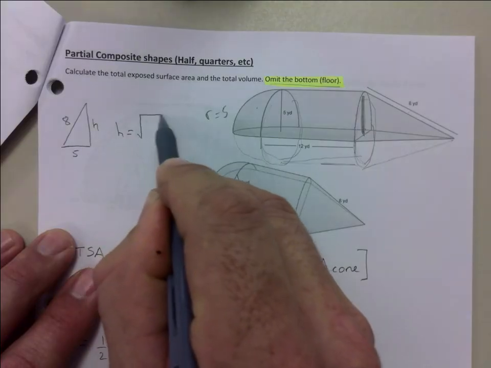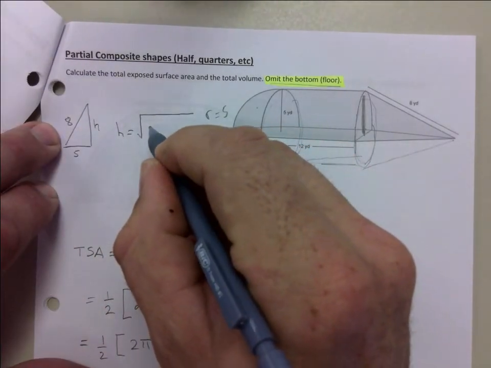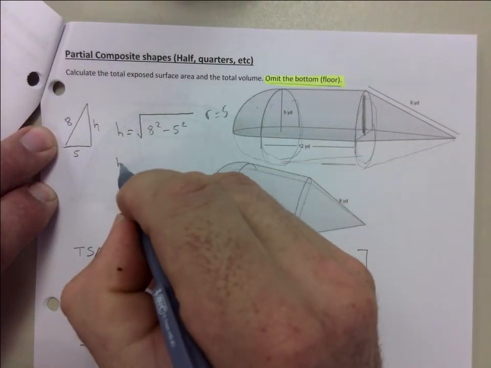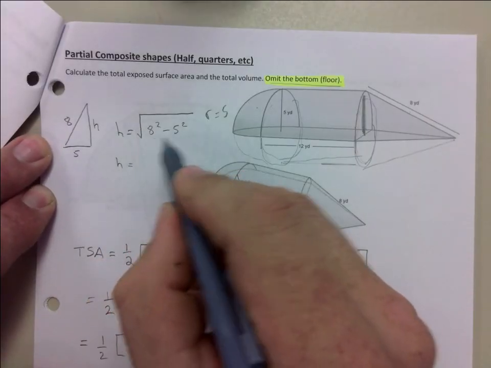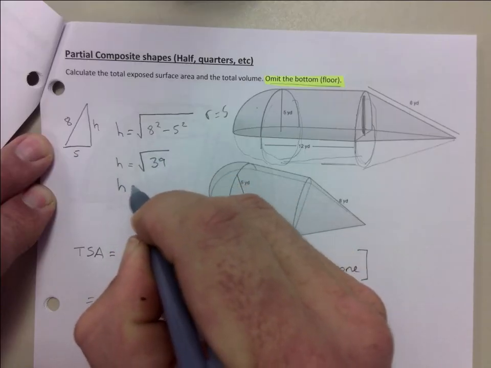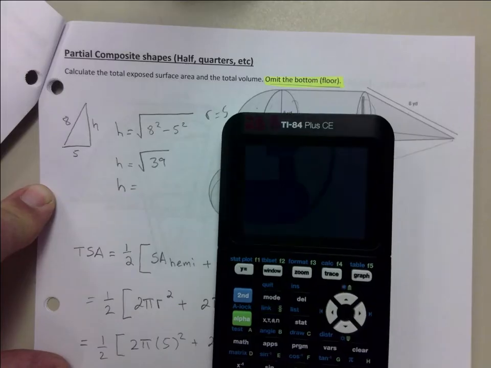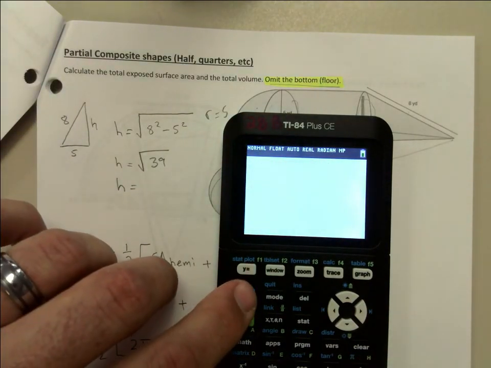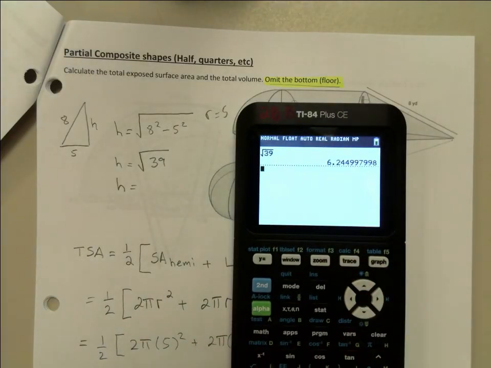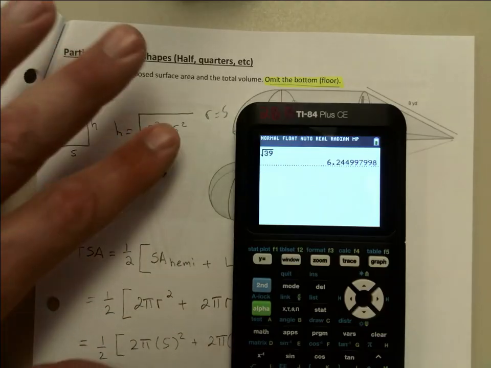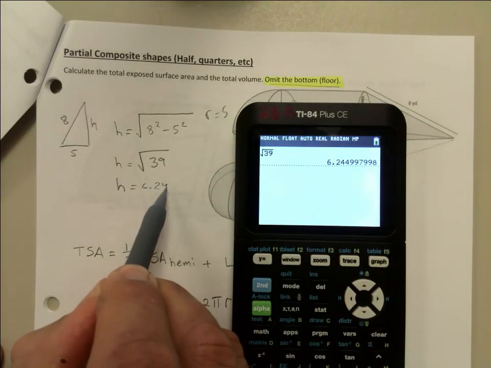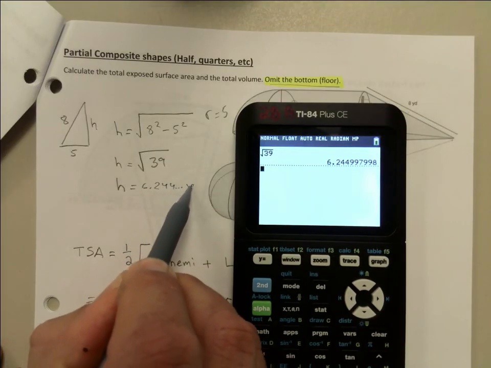So it's the square root then of the hypotenuse squared minus one of the legs squared. If you do this, you get square root of 39. You can leave it as square root of 39, but I'm going to figure out what the square root is. Do you remember how to do that? I hope so. 6.244 something yards.